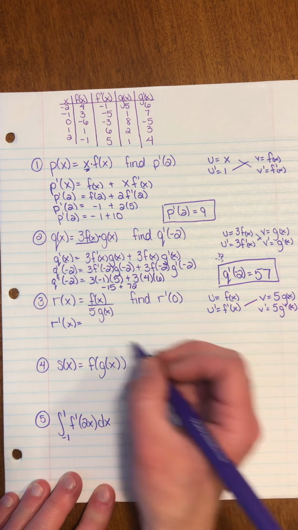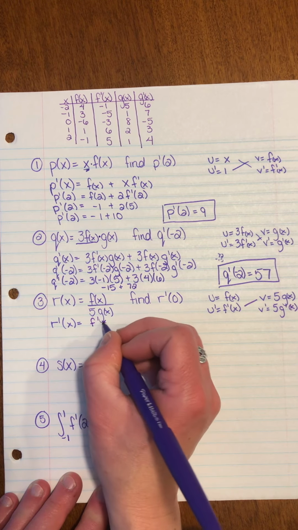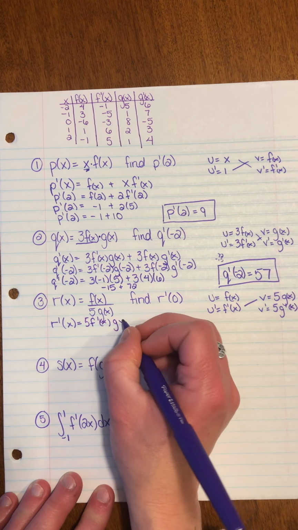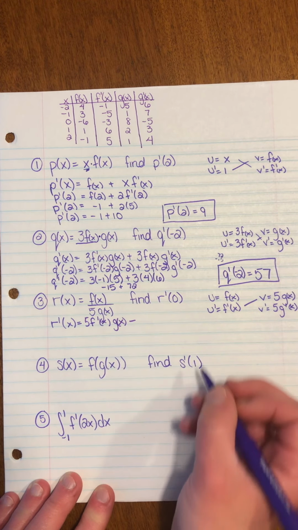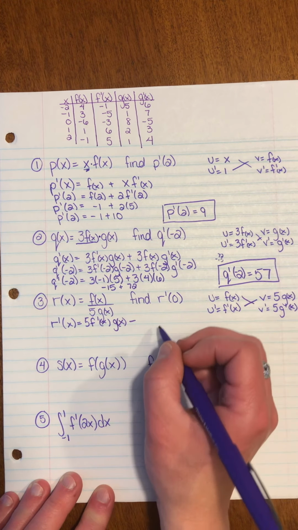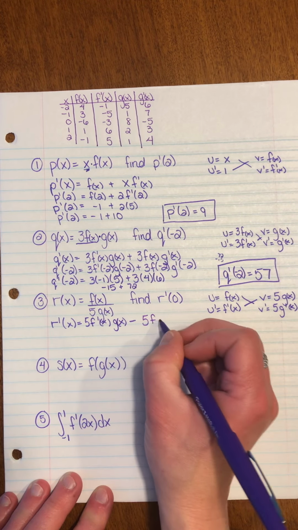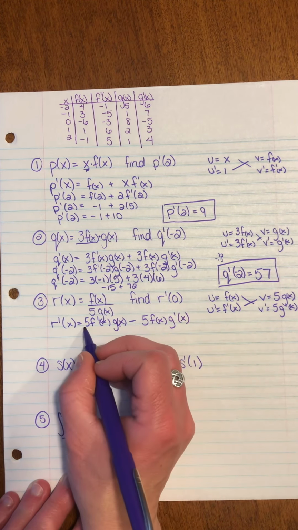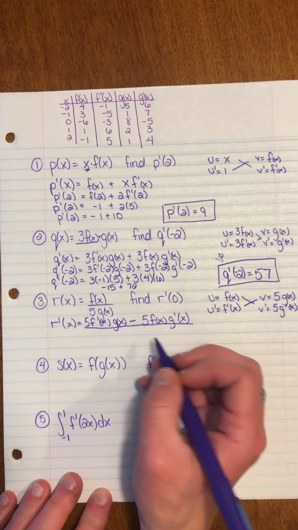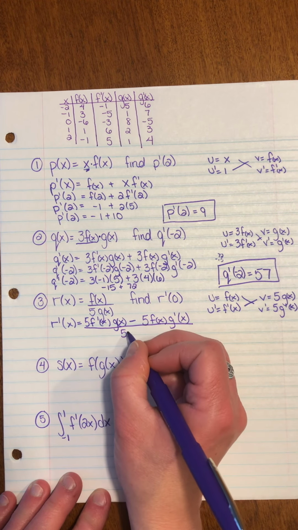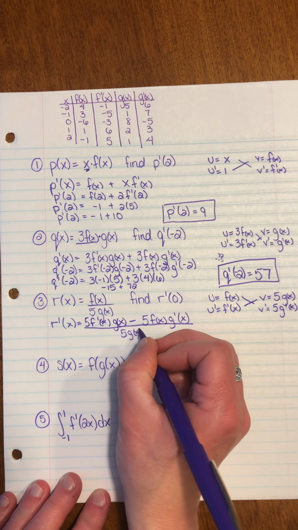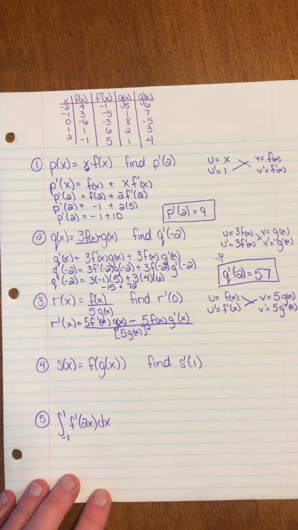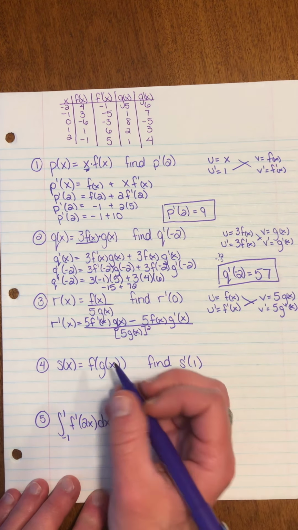So u prime v, I'll put that 5 out in front, g of x, minus uv prime, and then we put it all divided by v squared. So 5 times g of x, all that squared. Okay, so now we're going to fill that in.